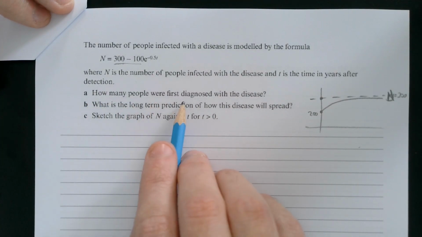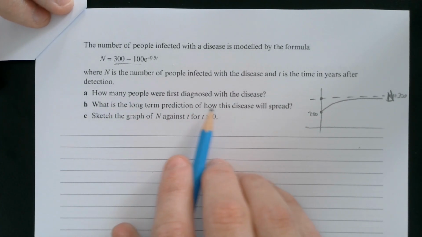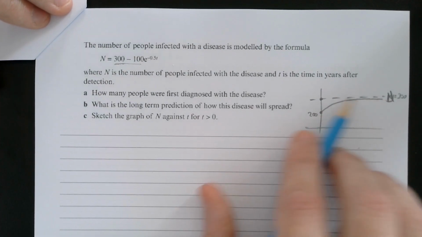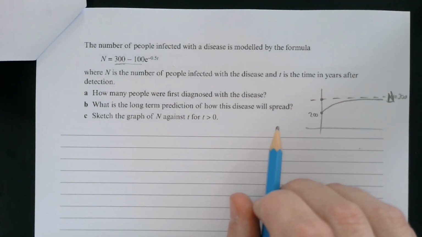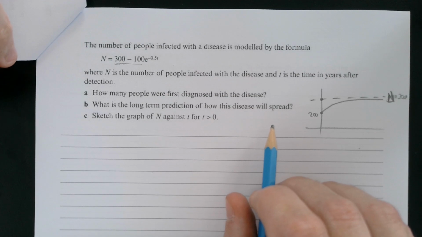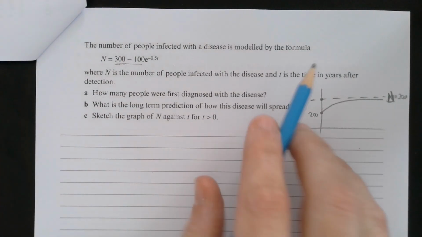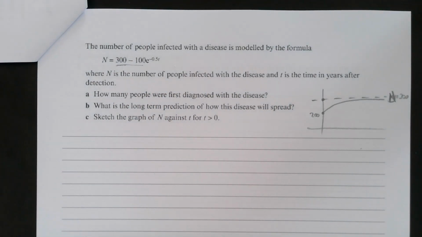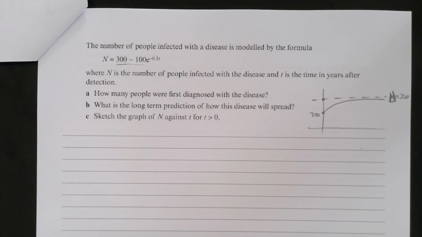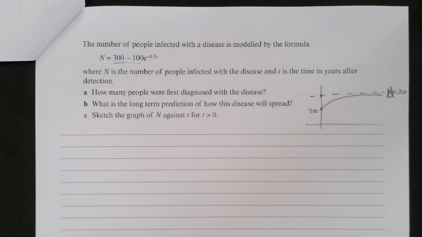How many people were first diagnosed? 200. What is the long-term prediction for how this disease will spread? It will grow and then it will level out at 300 people. It's going to stop because it's the time in years and it's the total number of people, not the number of people per year, it's the total number of people who've been infected. So it's going to decrease in the amount that it's being spread, and will end up being no spread with a total number of people of 300.